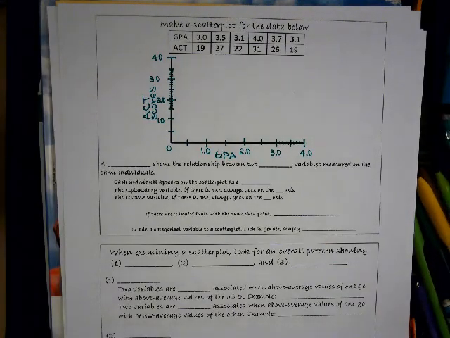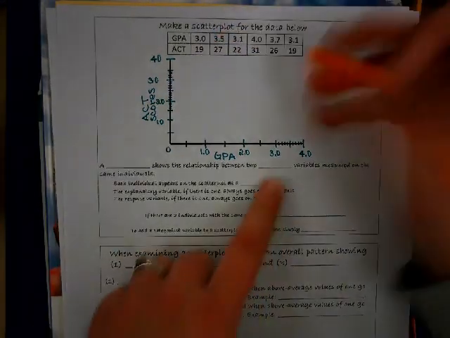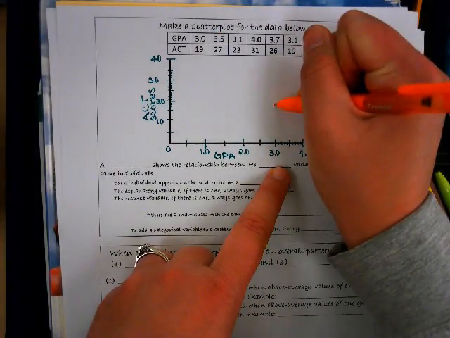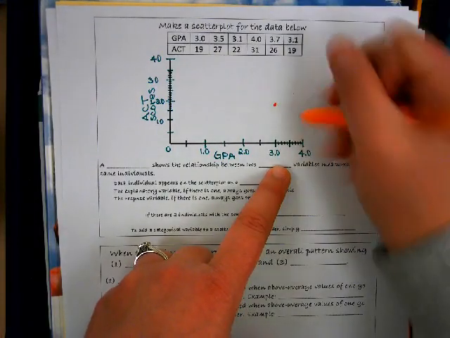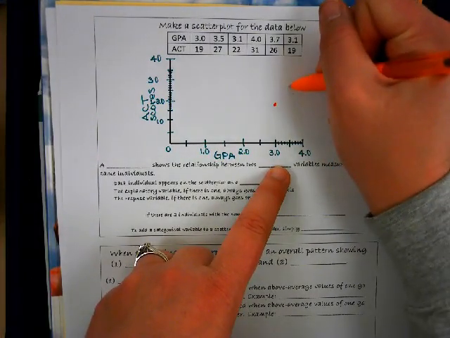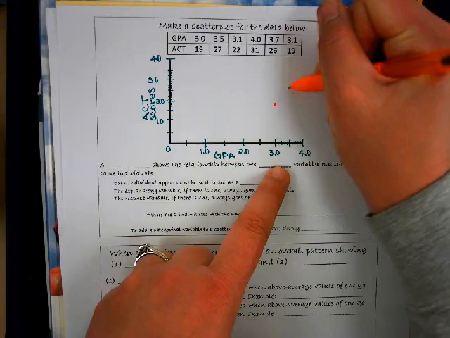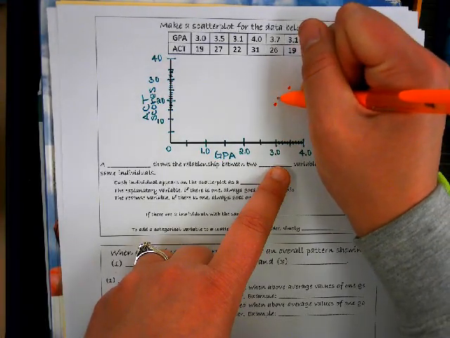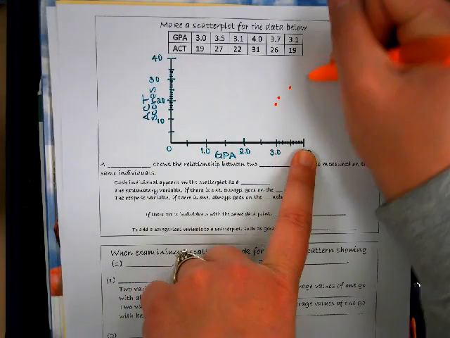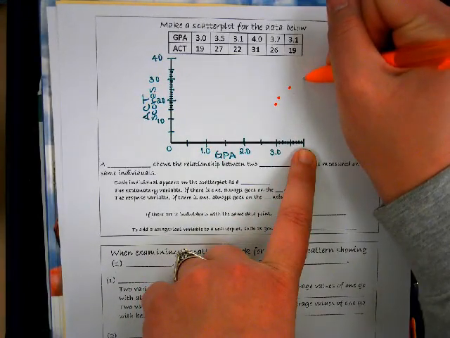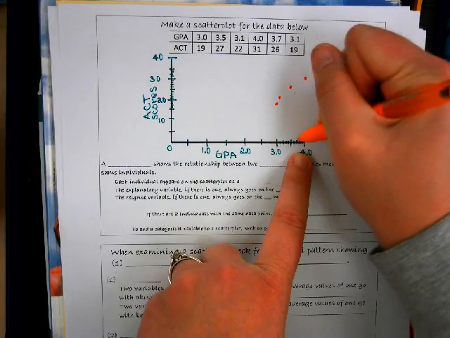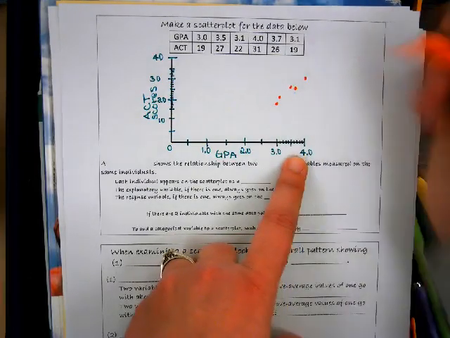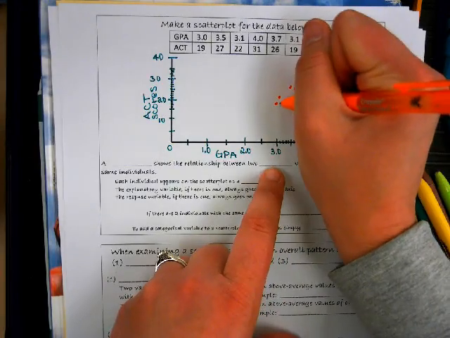Alright, so first data point is 3.0 and 19. So we'll say around there. 3.5, 27. 3.1, 22. 4.0 and 31. 3.7 and 26. And then 3.1 and 19.